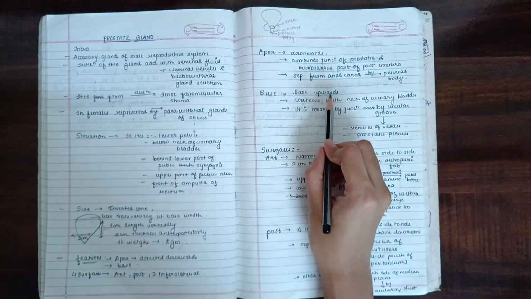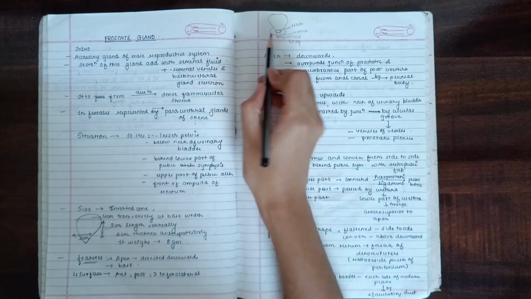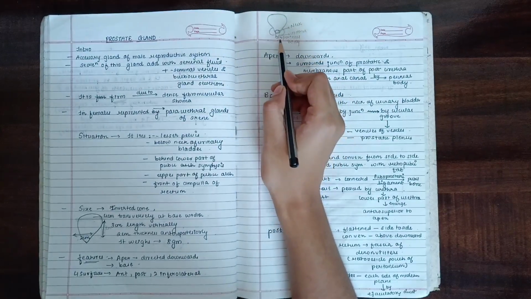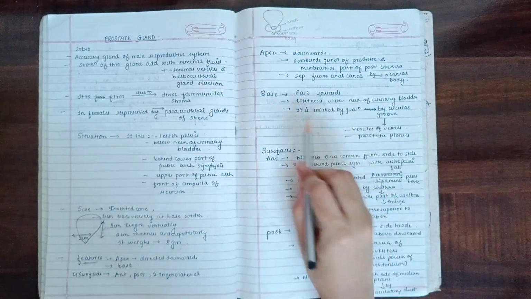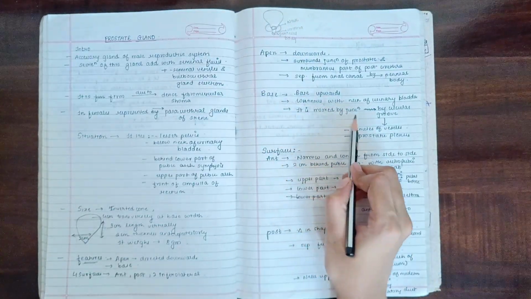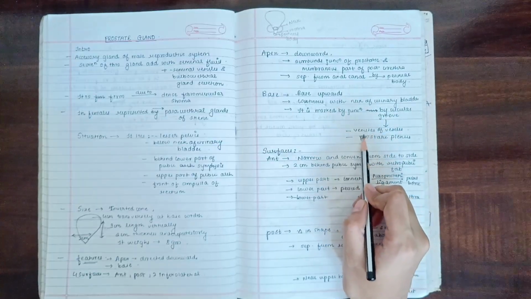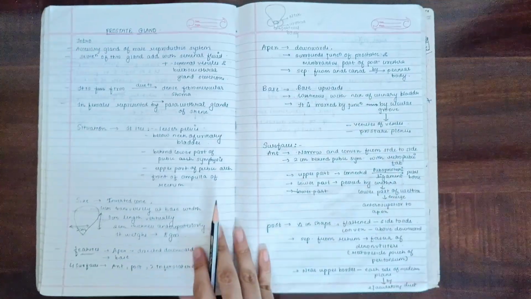Base is upward, continuous with the neck of the urinary bladder. It is marked at the junction by a circular groove, which contains the venules of the vesical and prostatic plexus.